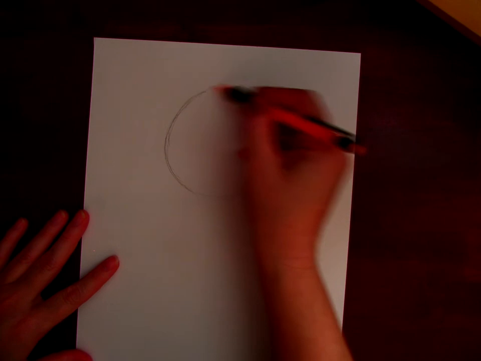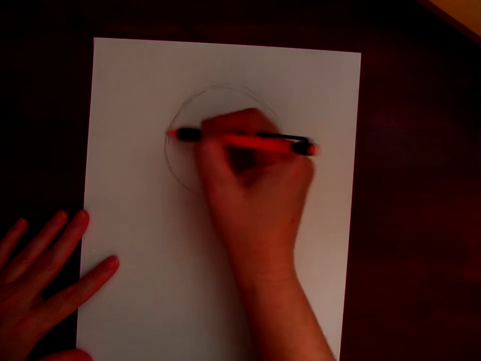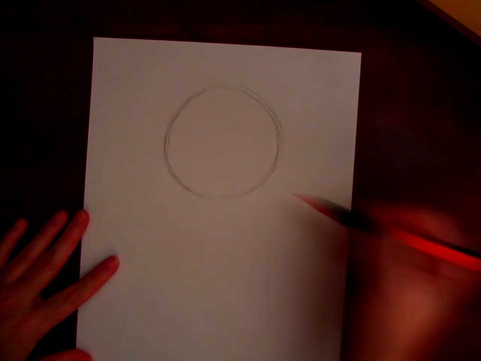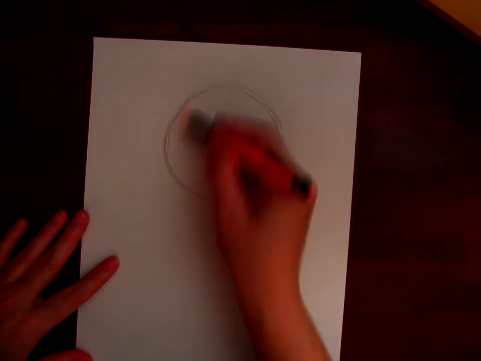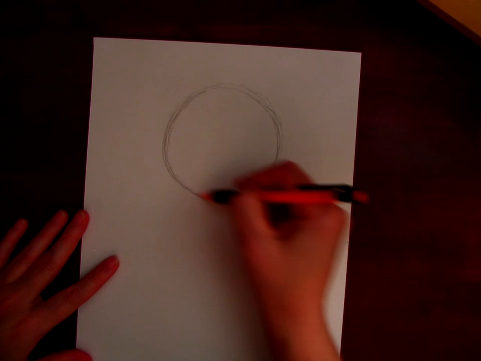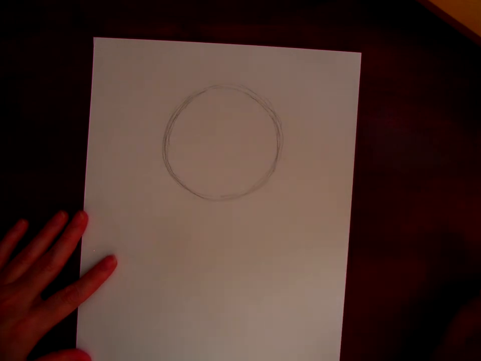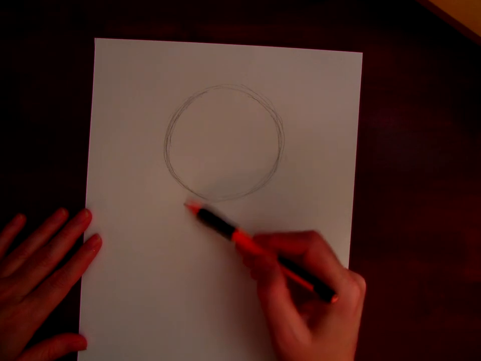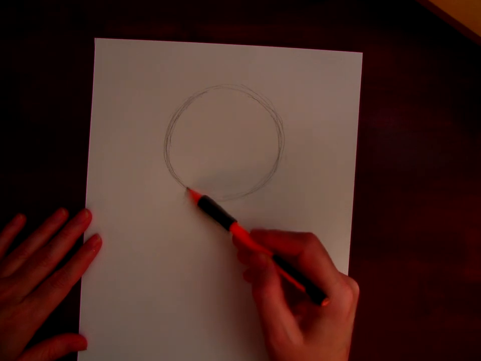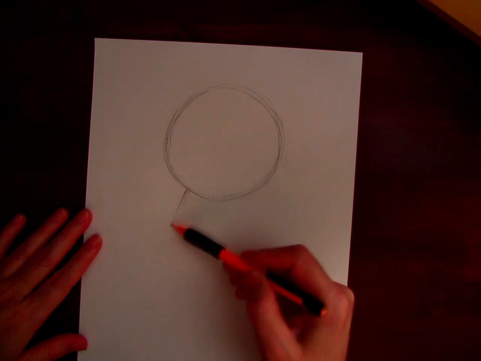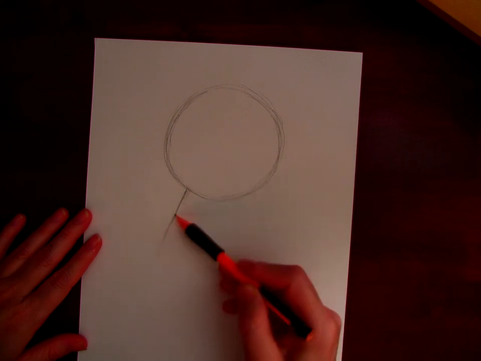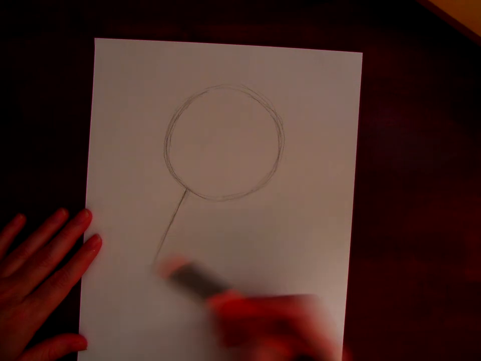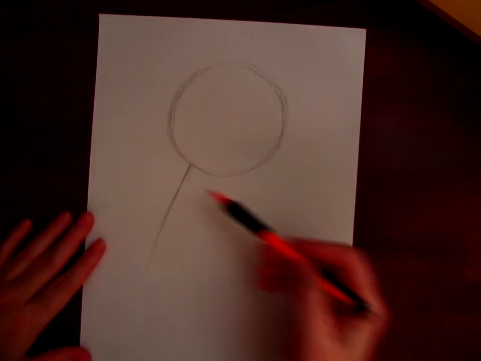And again, I'm drawing really lightly, just in case I have to erase something. So it's easier to erase. So we have the circle, and then from there we do have the stick going kind of in this direction here. So the lollipop really is the focal point of the drawing here.